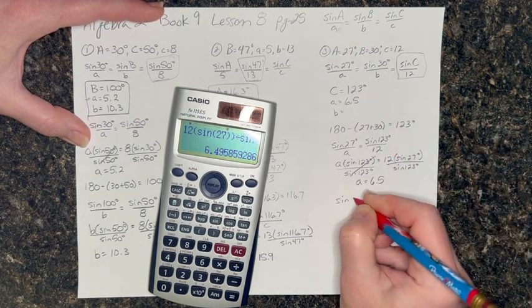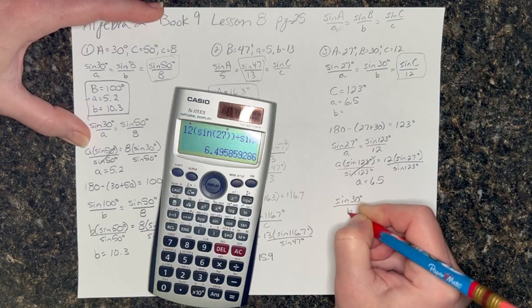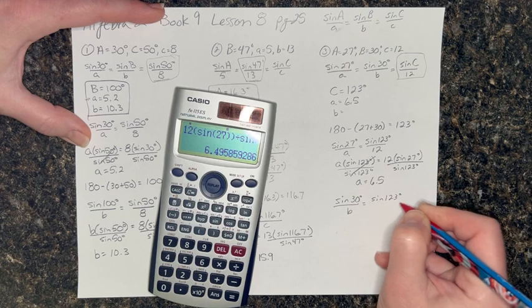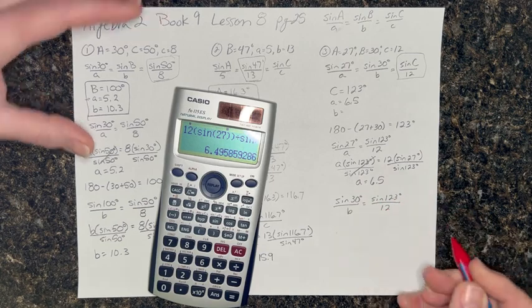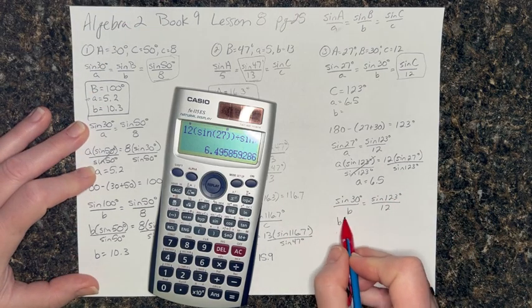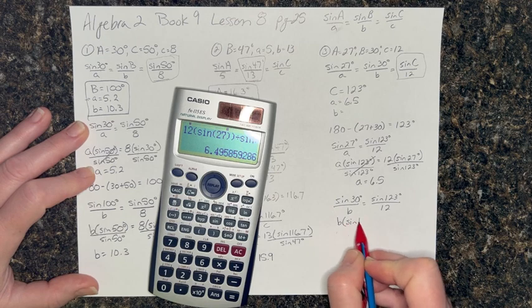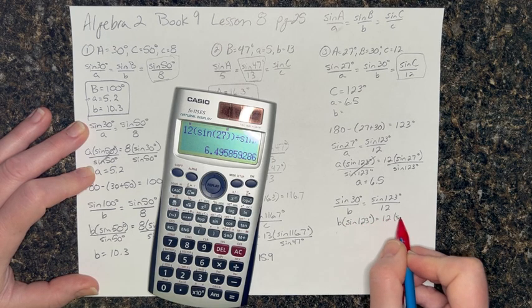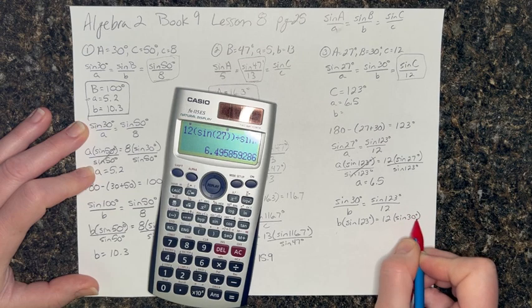So we have the sine of 30 degrees over B is equal to the sine of 123 degrees over 12. Cross multiplying, I get B times the sine of 123 degrees equal to 12 times the sine of 30 degrees.